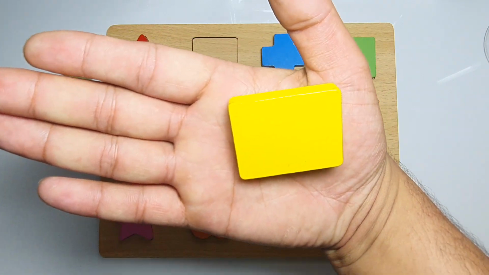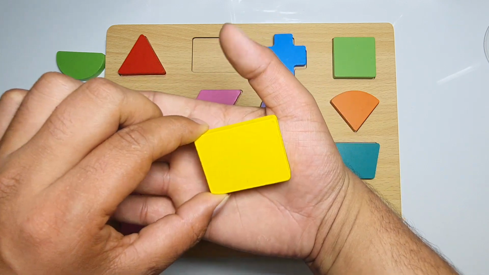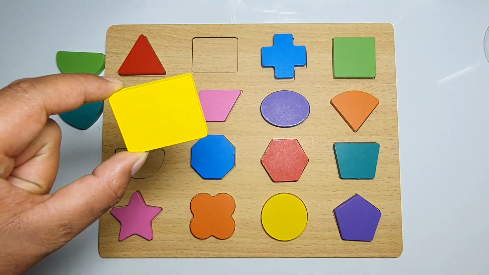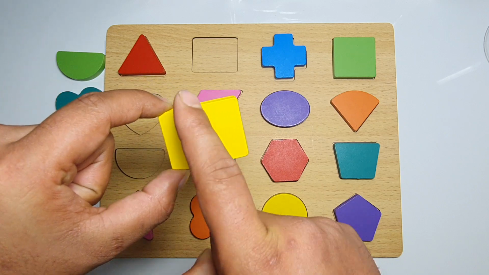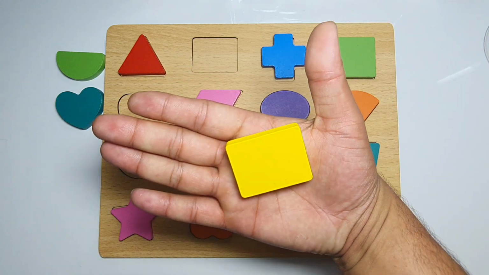Which color is this, kids? It's yellow. Yellow rectangle. And it also has 4 sides. 1, 2, 3, 4. Blue rectangle.